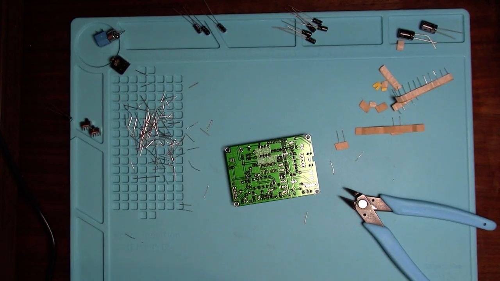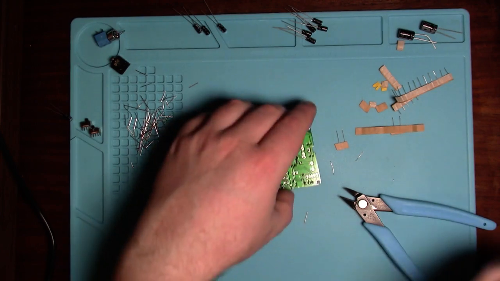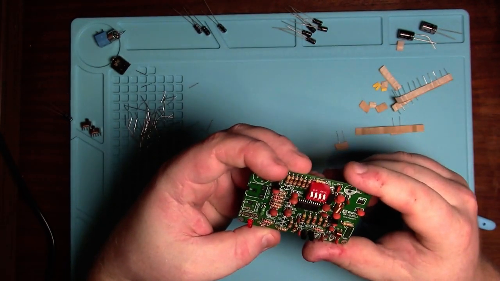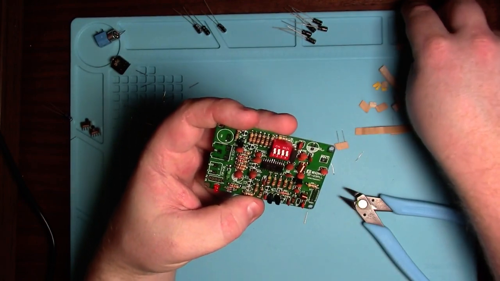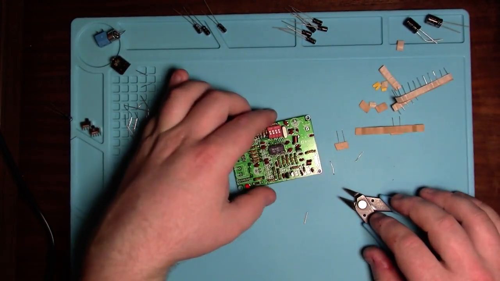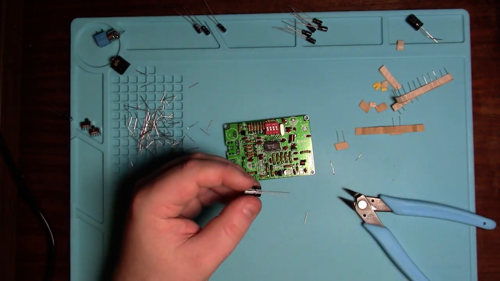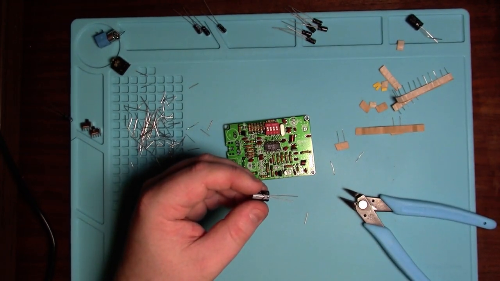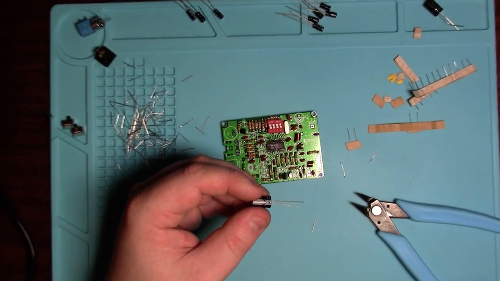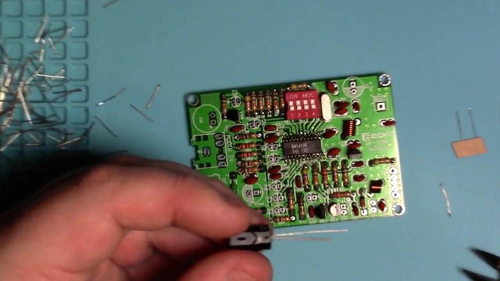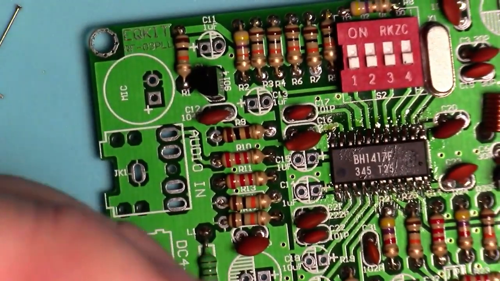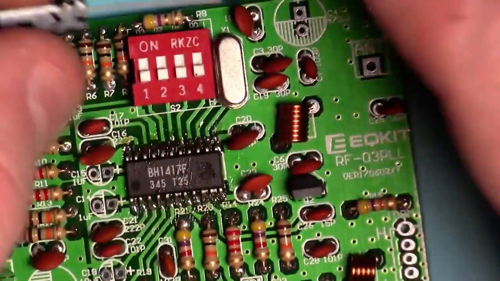Now my finger's covered in flux. Let's see. Let's install our big capacitors. So now, with these big guys here, zoom right in there.